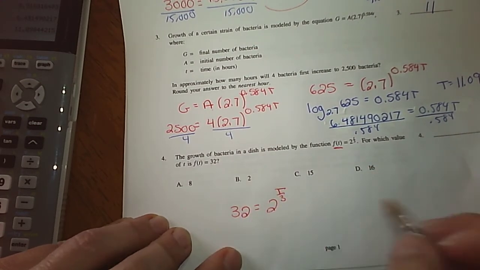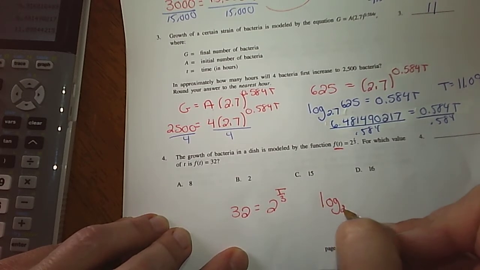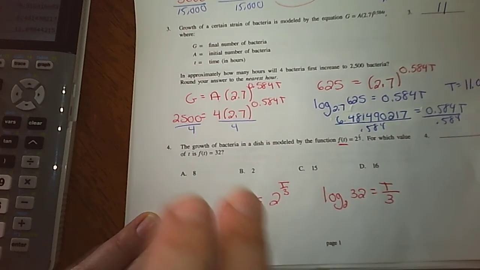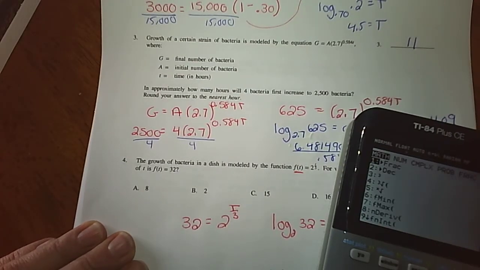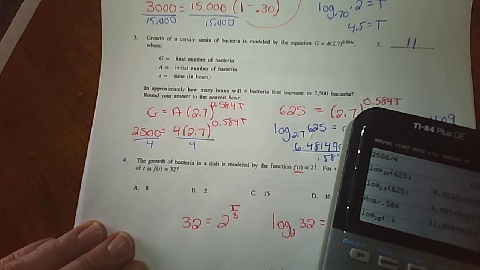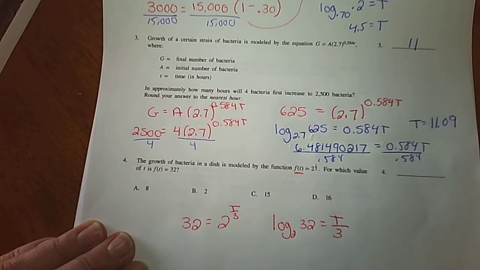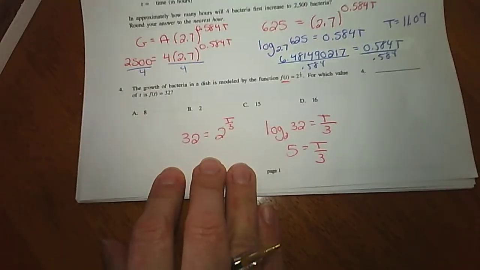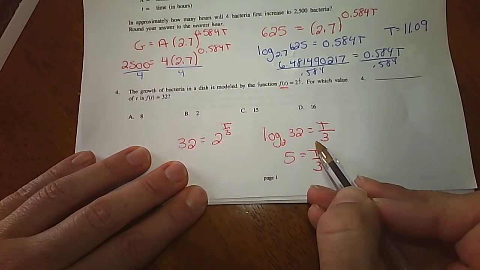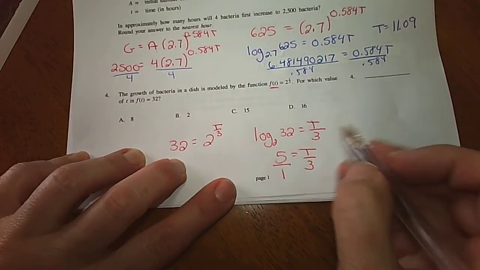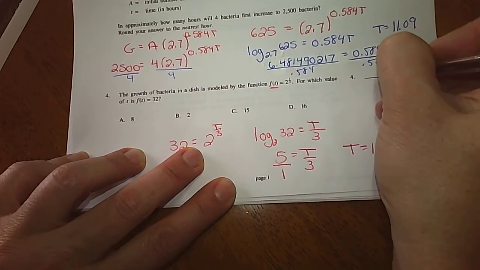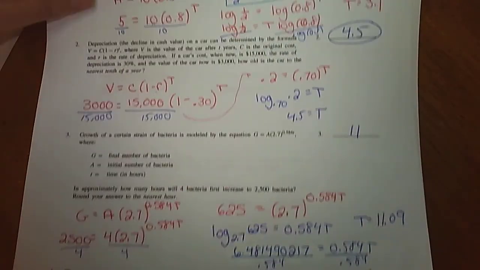Right? And then we can just log this. Log base 2 of 32 equals t over 3. All right, so I'm going to do math, scroll up to log 2, 32, and then 5. All right, now let's take a look at this. See how this is a fraction? Make this look like a fraction. Cross multiply. I get t equals 15. That's choice C. Okay. So again, most of you did a nice job on that stuff.